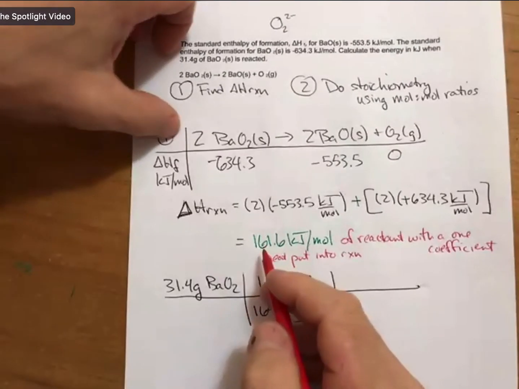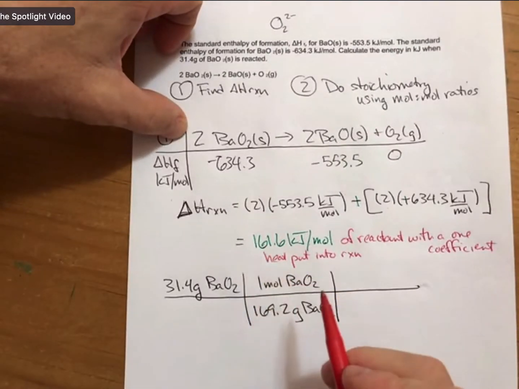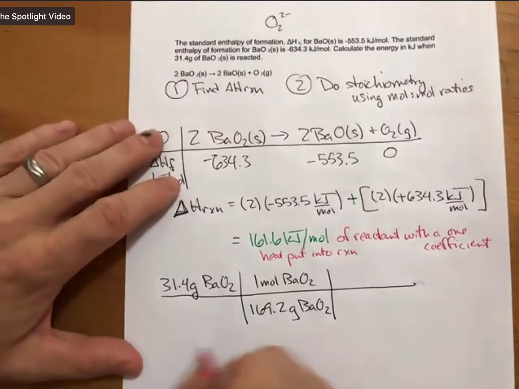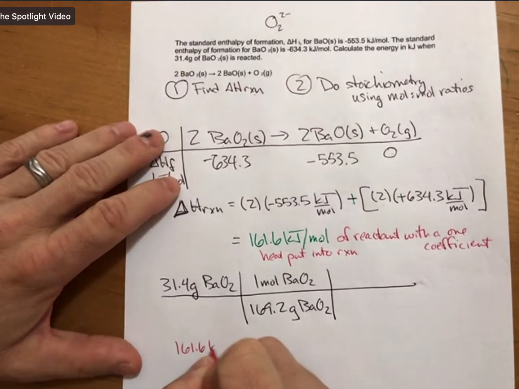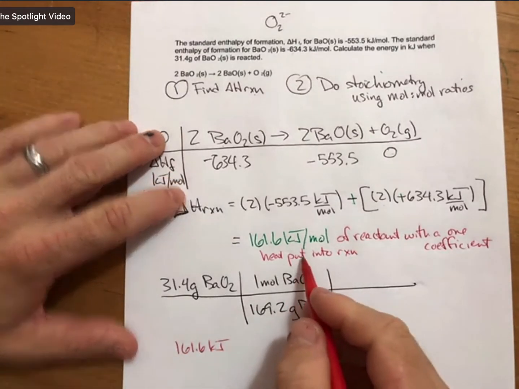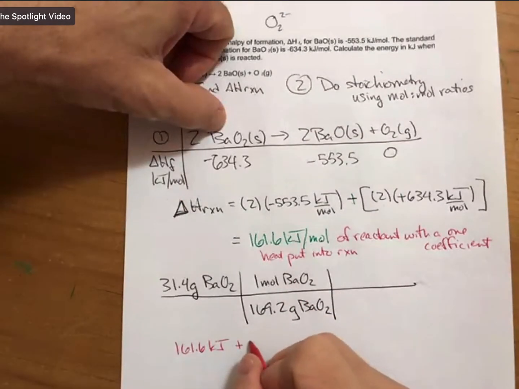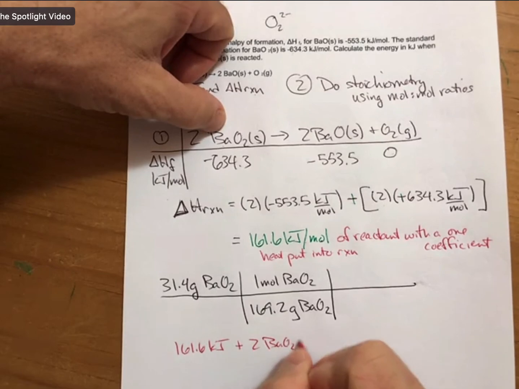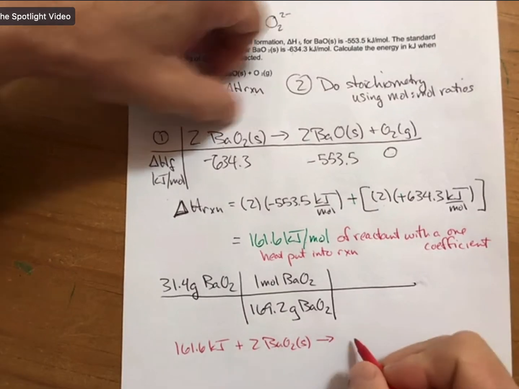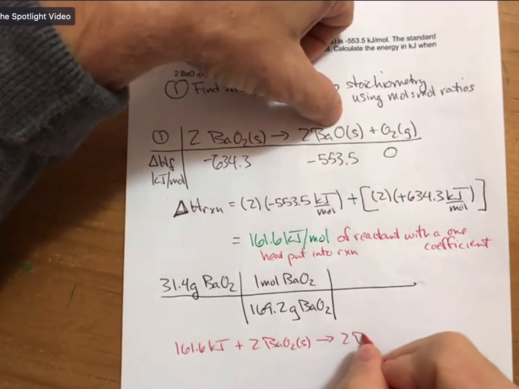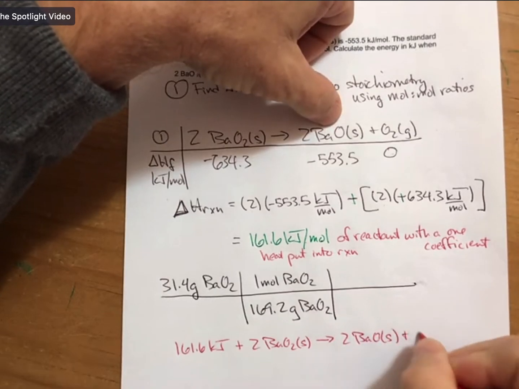Therefore, I can think of heat as a reactant. So if I write this again as 161.6 kilojoules plus 2 barium peroxides goes to 2 barium oxides plus O2.